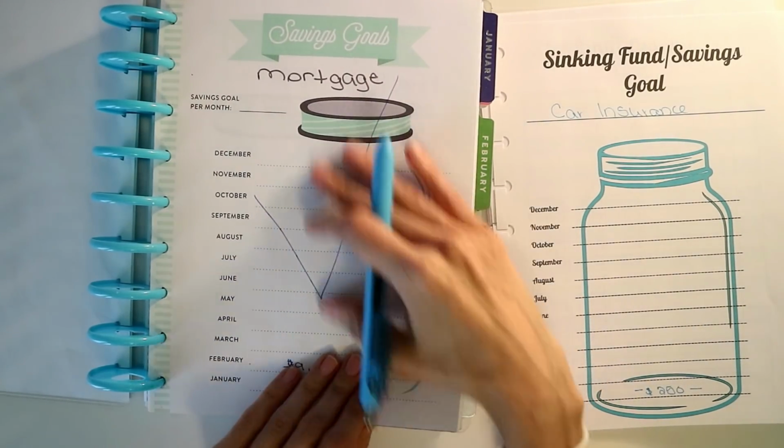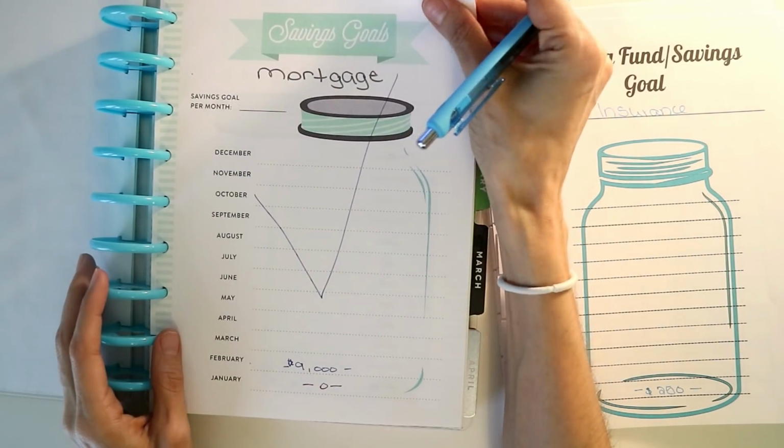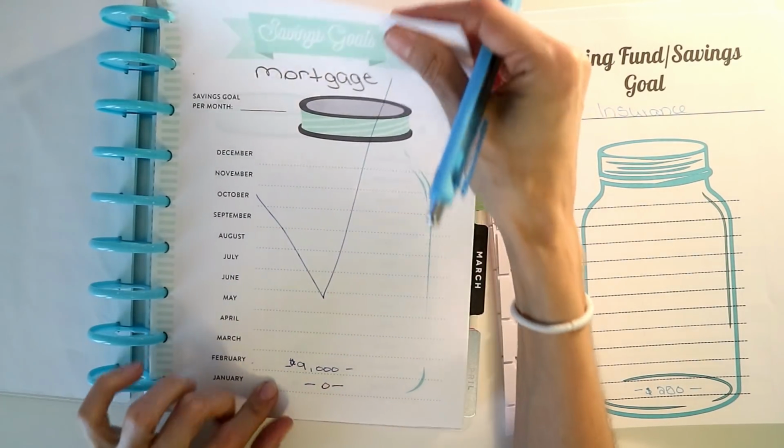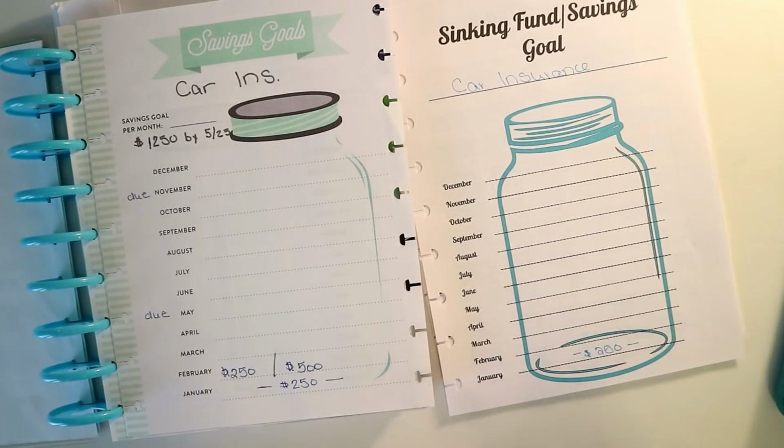First, I don't need to redo this mortgage page. This was to pay down my mortgage to get rid of the mortgage insurance that was on it. And I've done that, so I don't need that page anymore. I do still need the car insurance sinking fund.